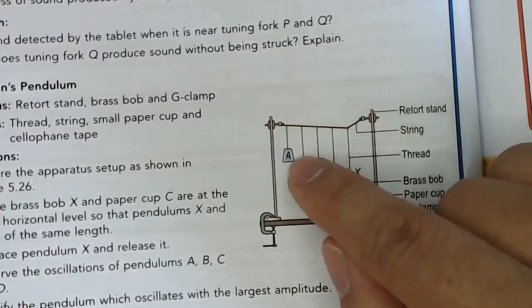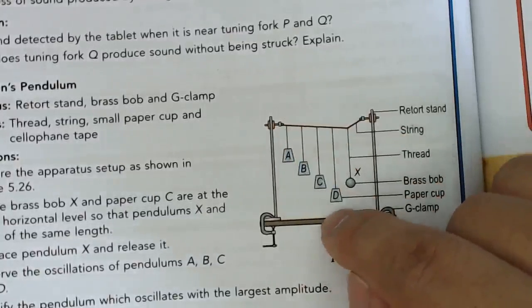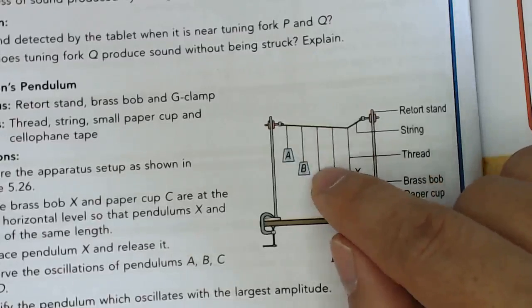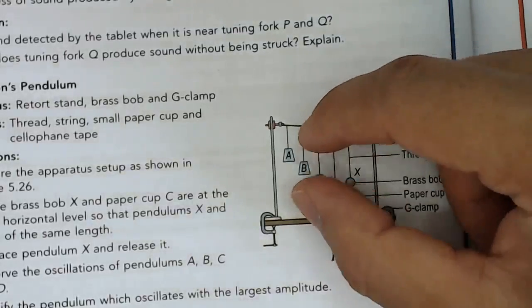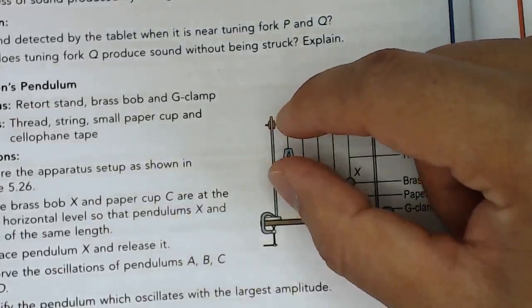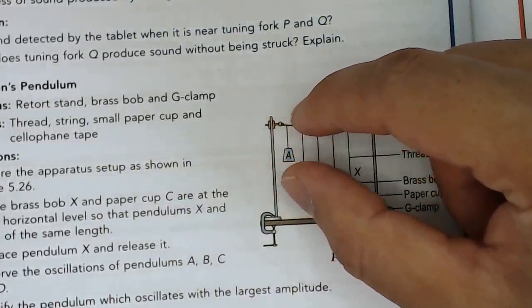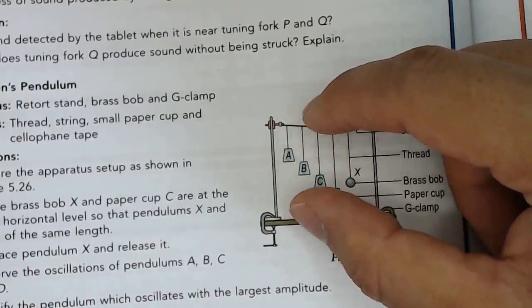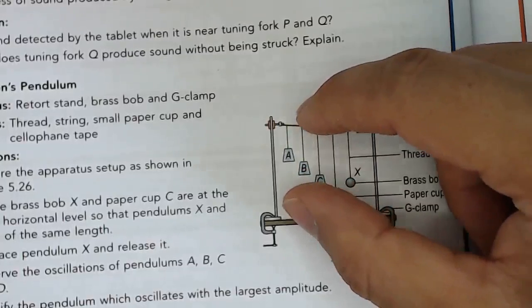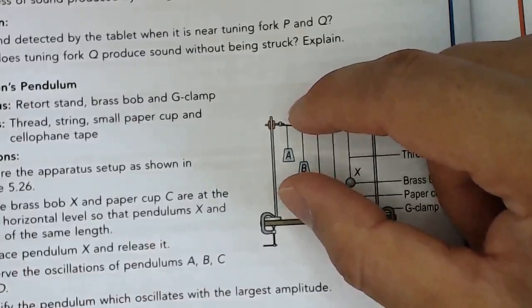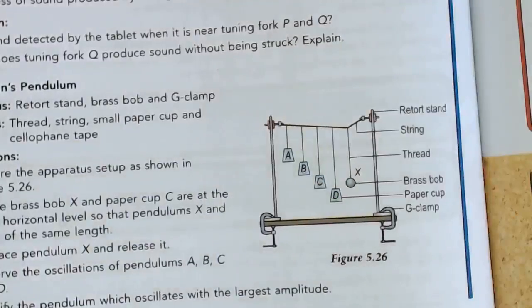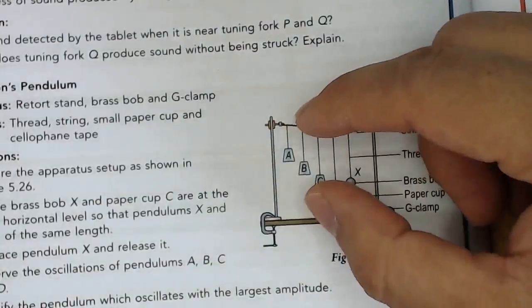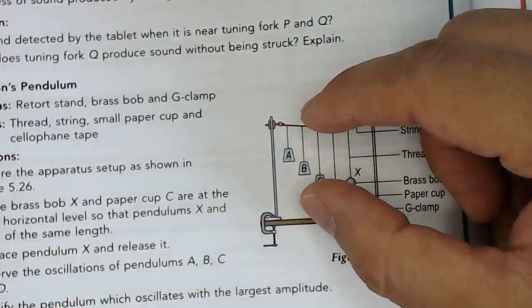If you notice, all the pendulums are different in length. So the idea is, different length, different frequency. This is how we set the frequency of the pendulum, by setting the length of the pendulum.